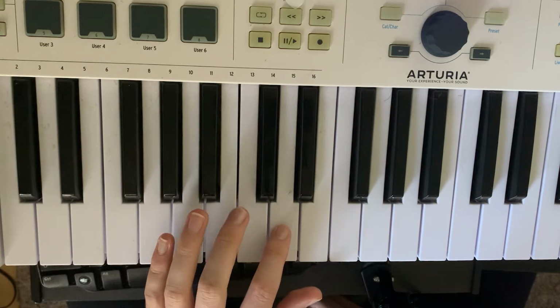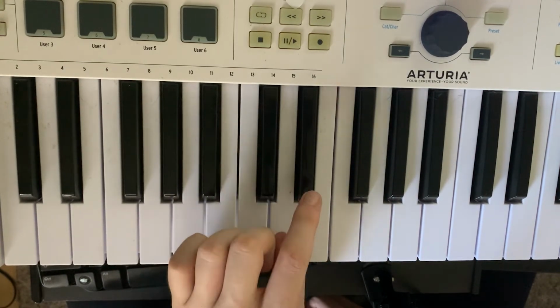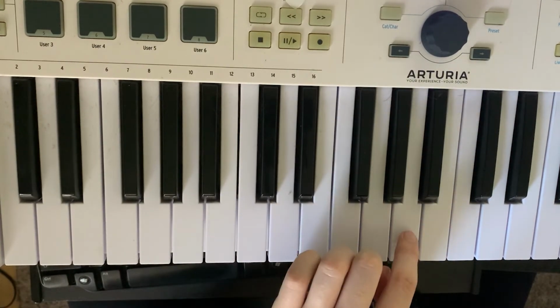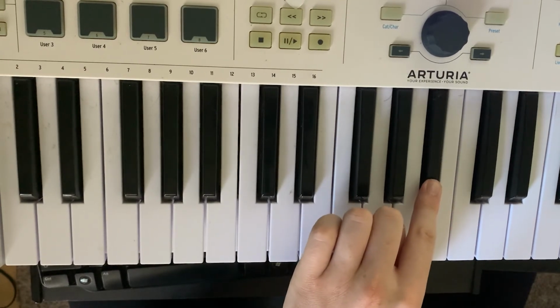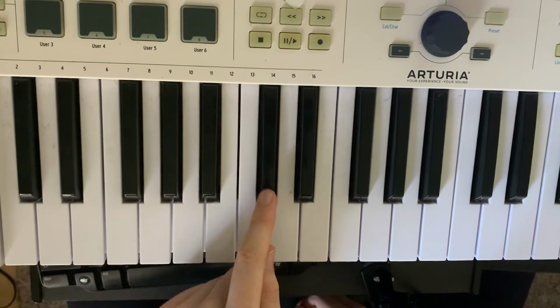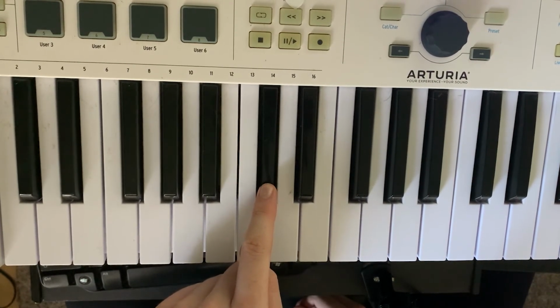From D, we can go to D flat. E goes to E flat. G, G flat. A flat. And B flat. But if this was C sharp and this was D flat, what do we call this?